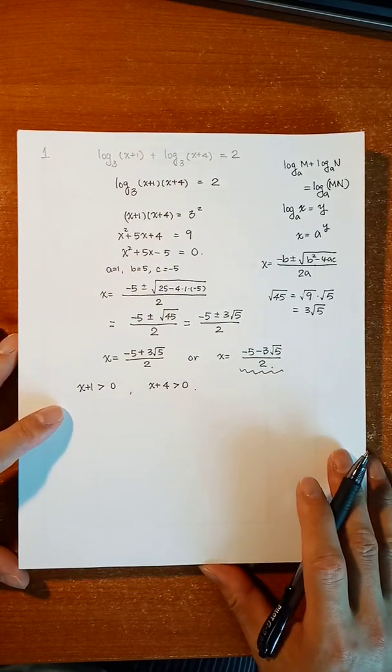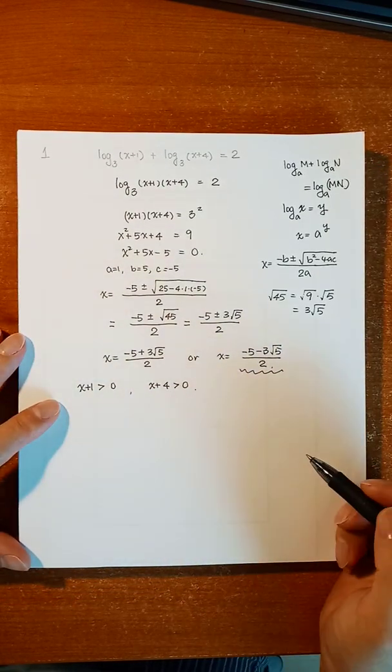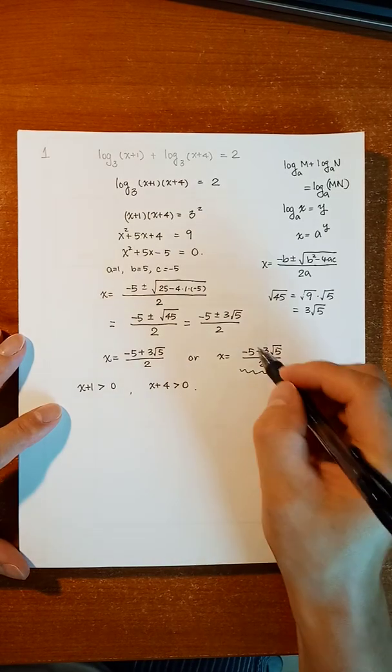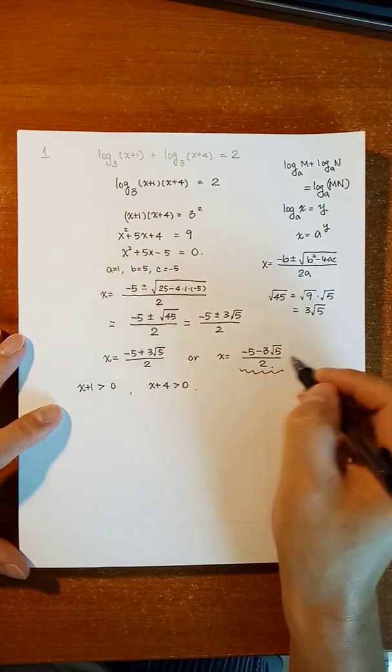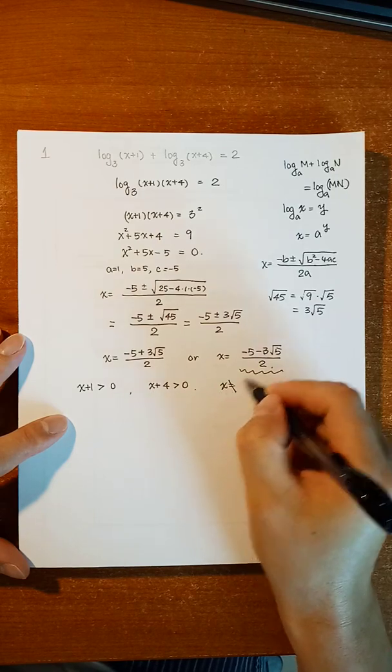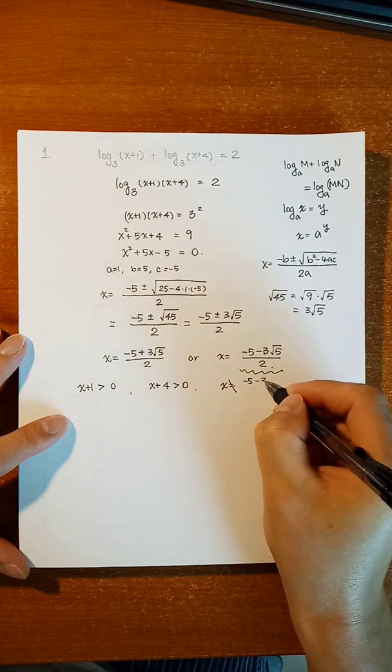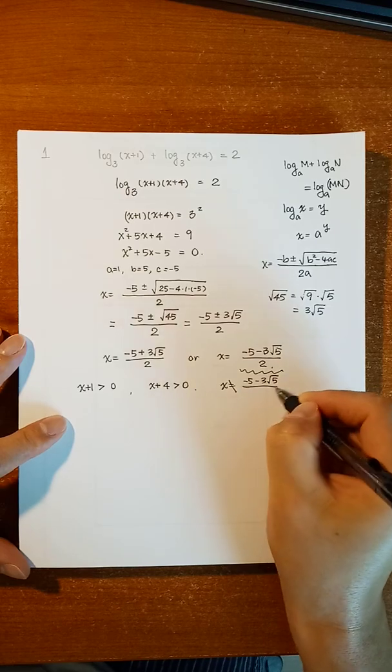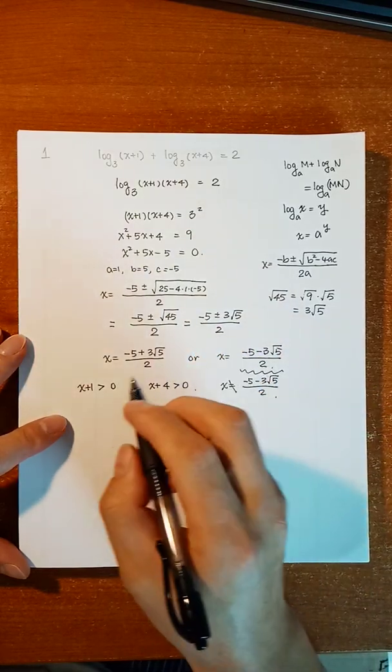So this is not a solution. X cannot be equal to negative 5 minus 3 square root of 5 over 2. So there's only one solution.